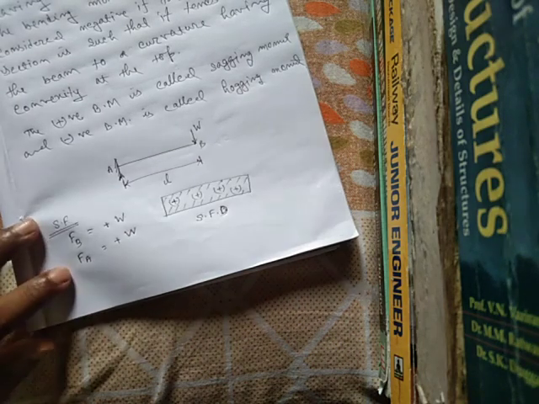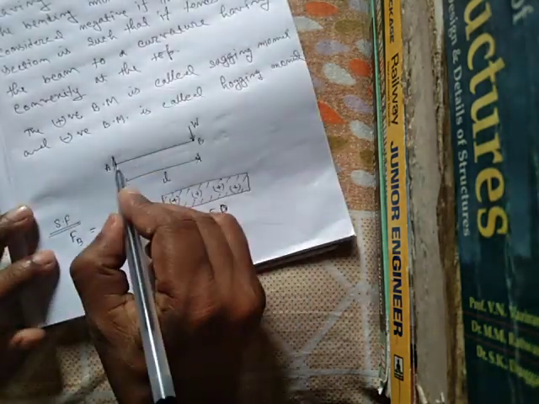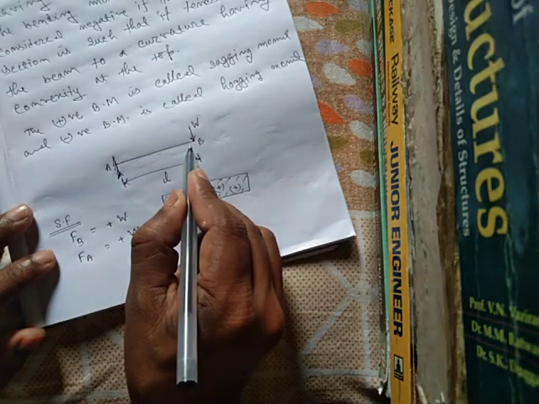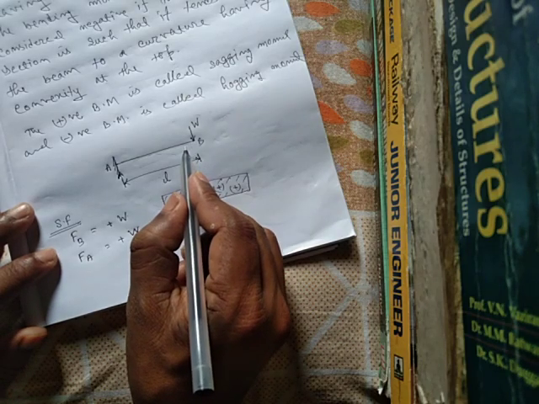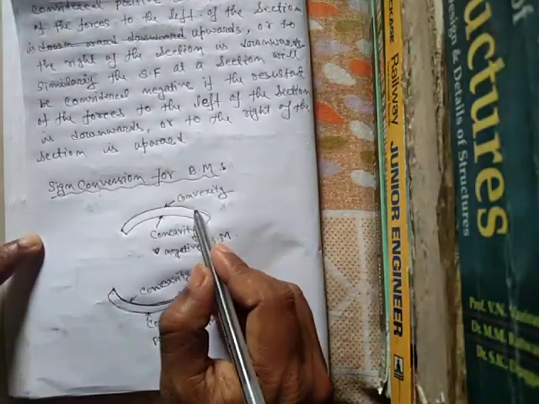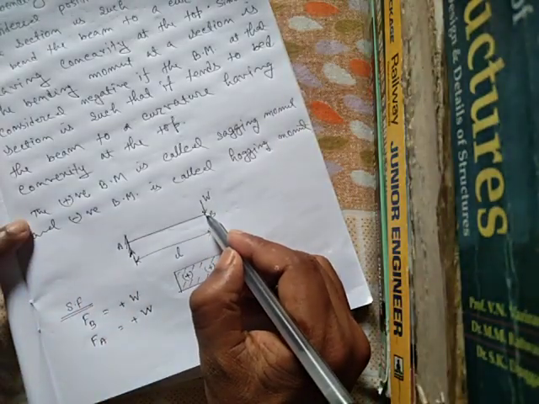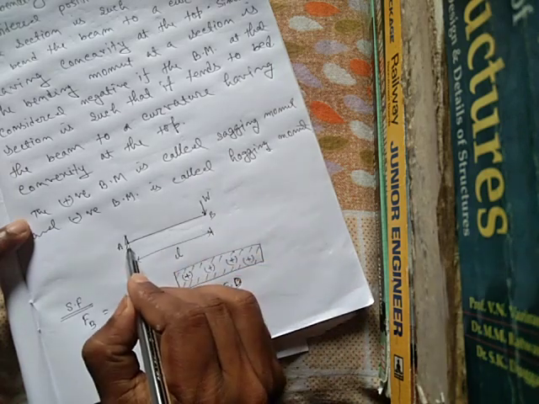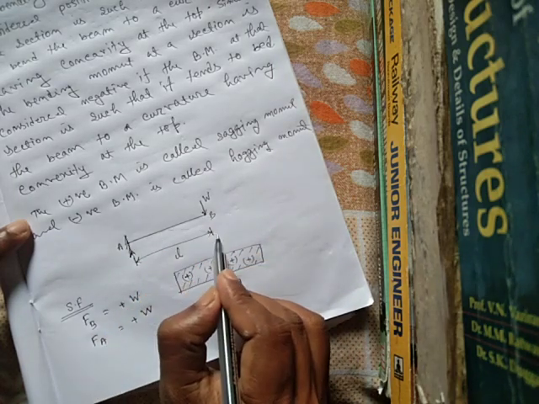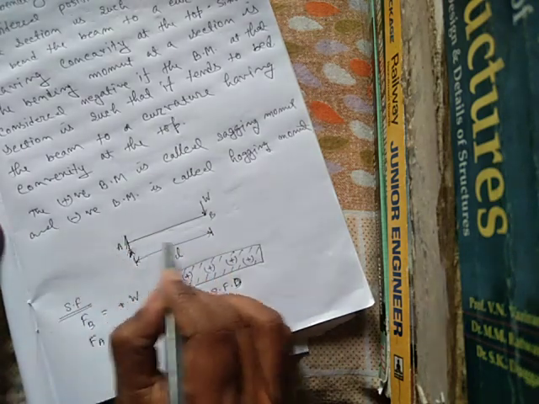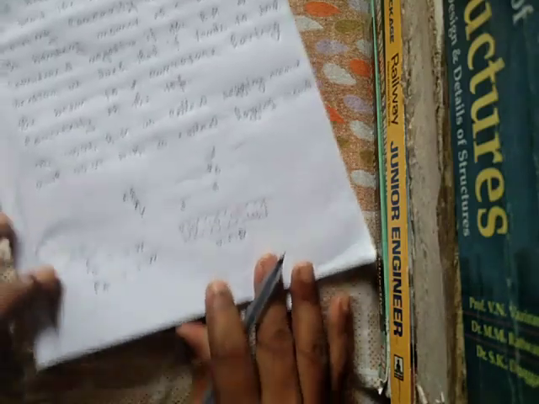In case of bending moment, the beam tends to bend like this. That means the top fiber is convexity. Convexity means negative bending moment. The bending moment will be negative for a cantilever beam. If I apply load at the free end, the beam will bend like this, like convexity.